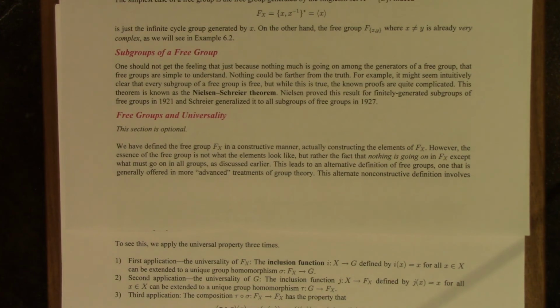It happens that free groups satisfy a property that characterizes them, and it's a very important property because it is often the property you use when dealing with free groups rather than the actual elements themselves and what they look like.